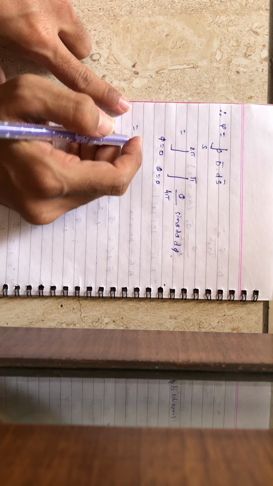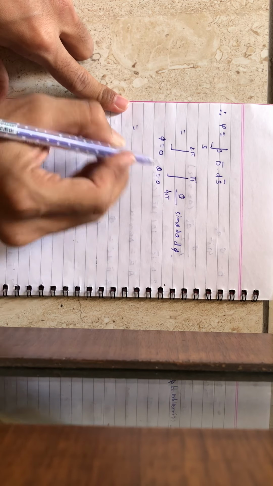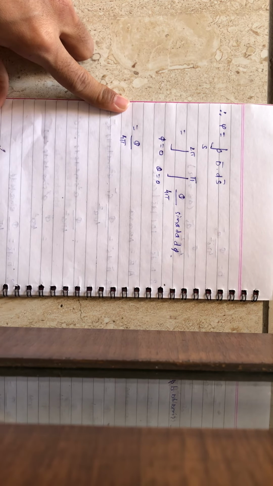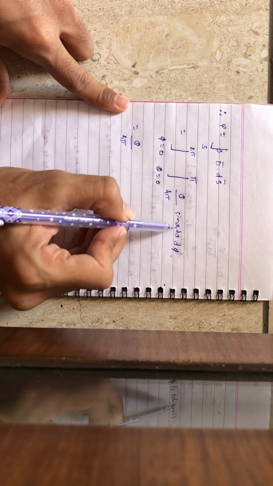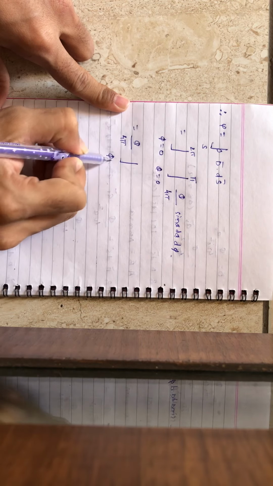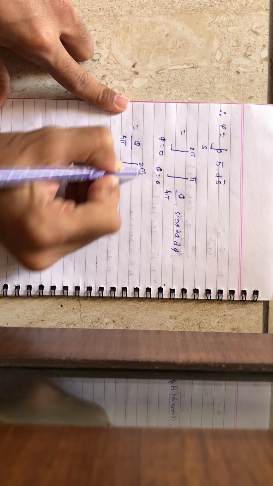What is the equation over here? This Q over 4 pi is a constant. So we have the integral of d phi from 0 to 2 pi times the integral of sin theta d theta from 0 to pi. The integration of 1 is phi, with limits 0 to 2 pi.